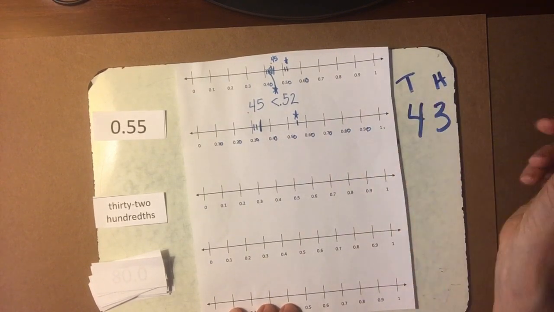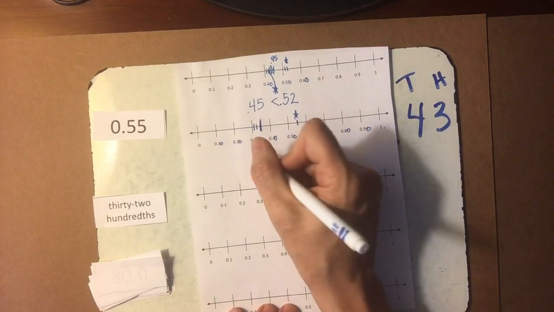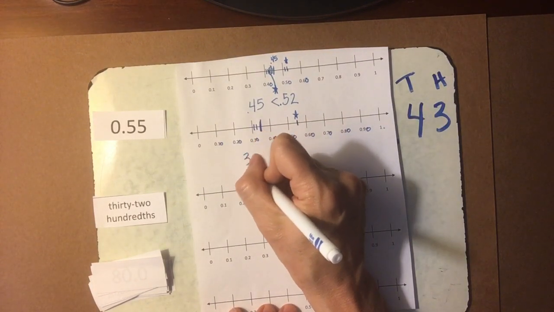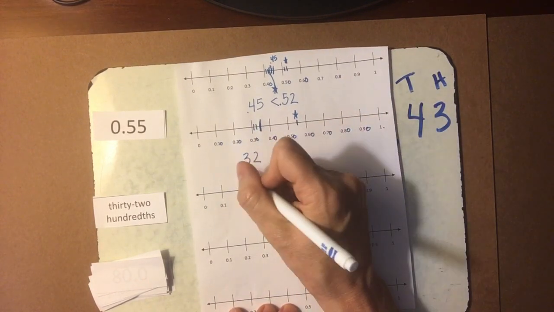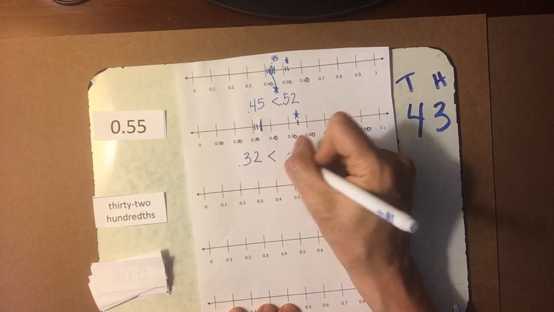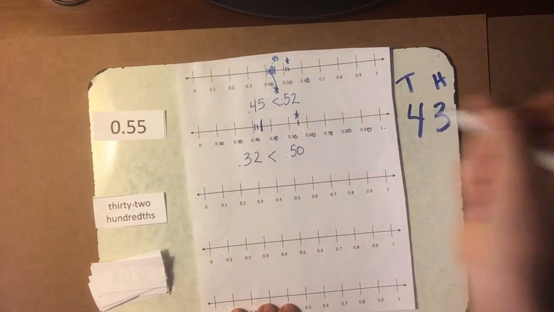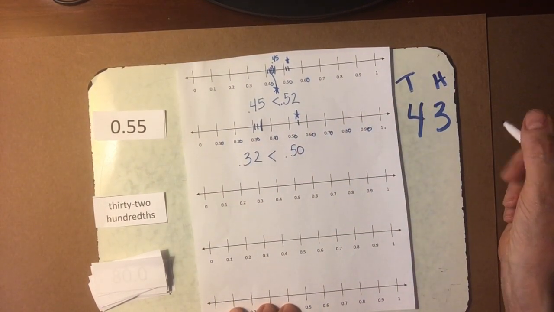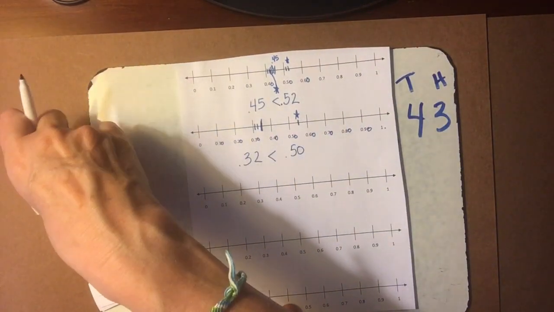I'm going to say, this time I'm going to say 32/100ths is less than 50/100ths. All right? Okay, we're tied. It is now your turn to go next.